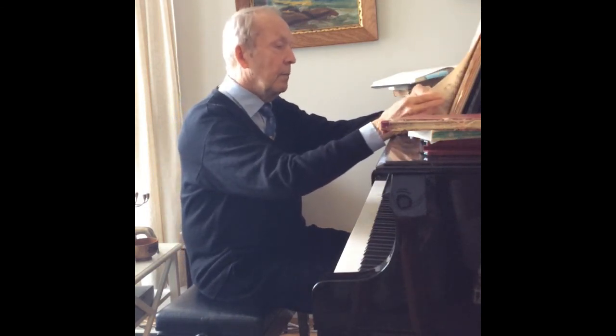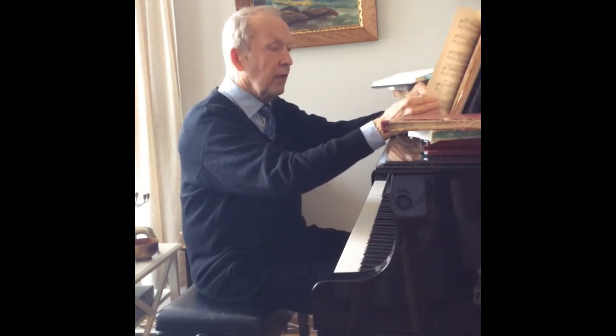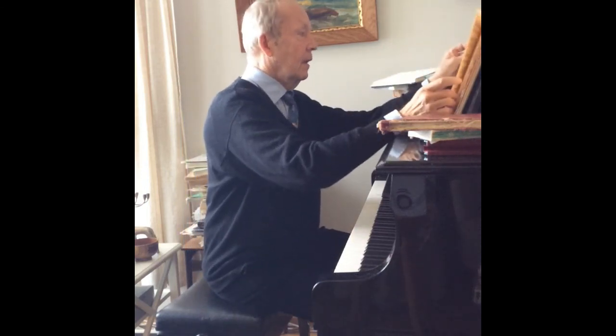Schwesterliebe, the sister love motif, which is then later used very much in all its symphonic development.